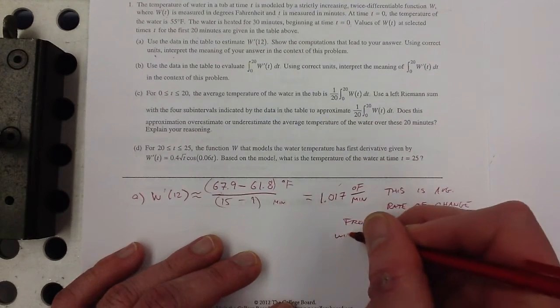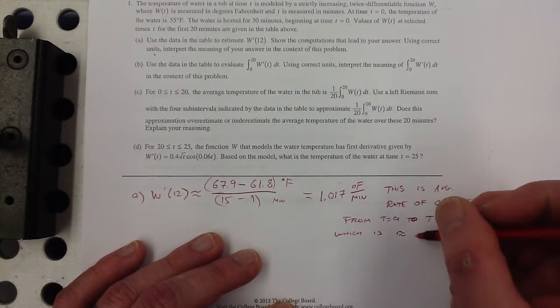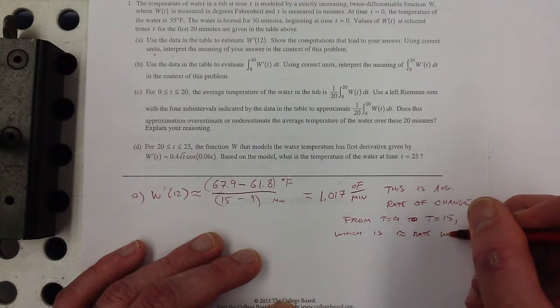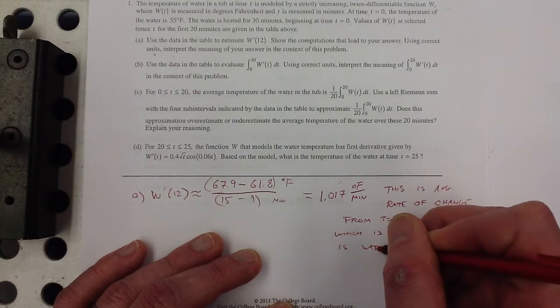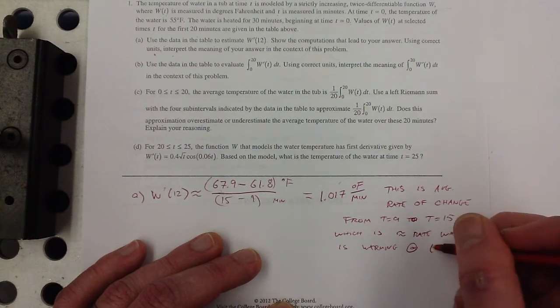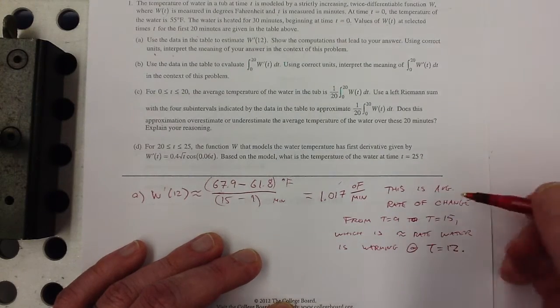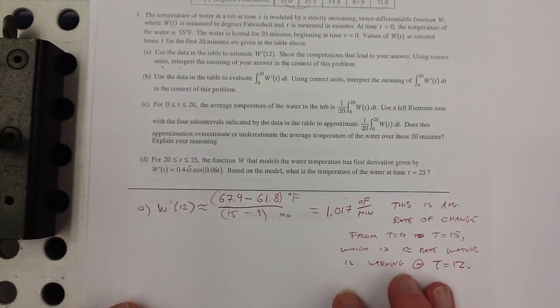Or you could say, which is approximately equal to the rate that the water is warming at time 12. So I think you could say either one of those, and that would be okay.